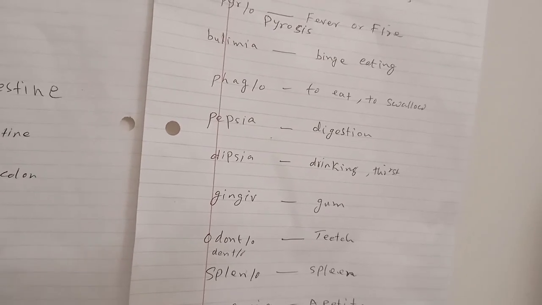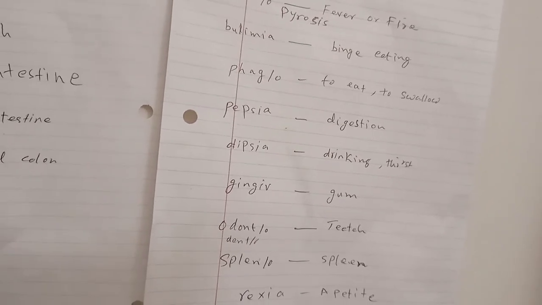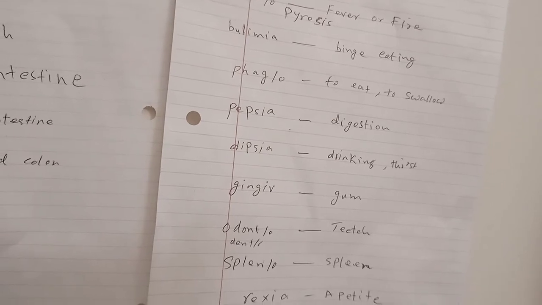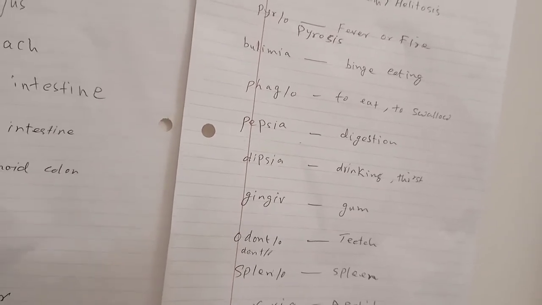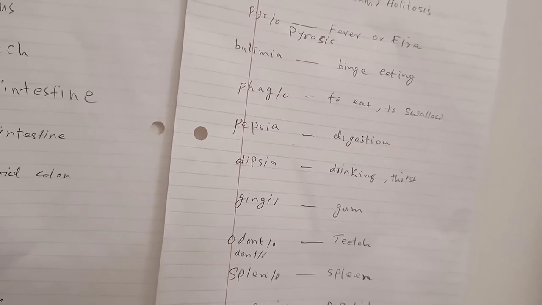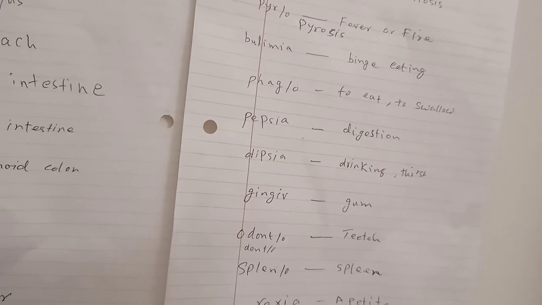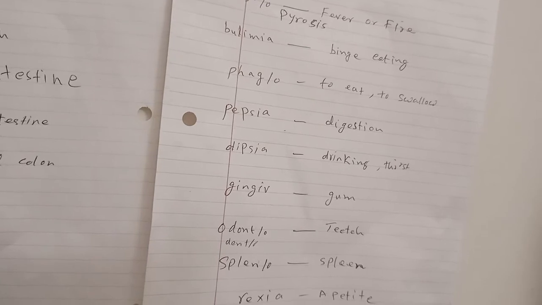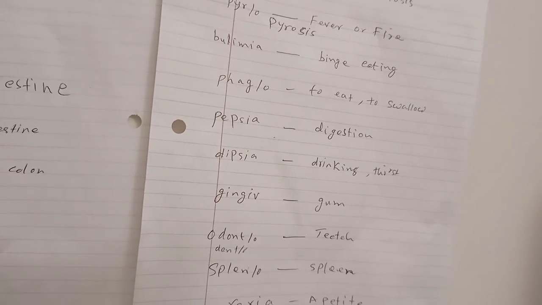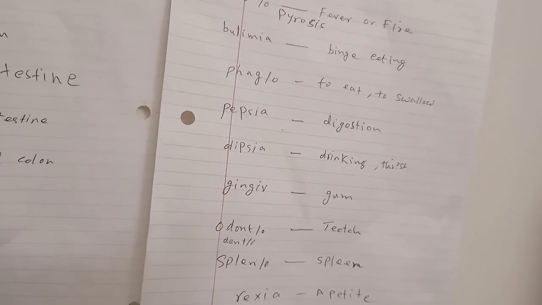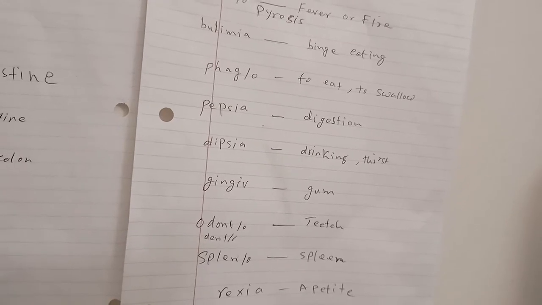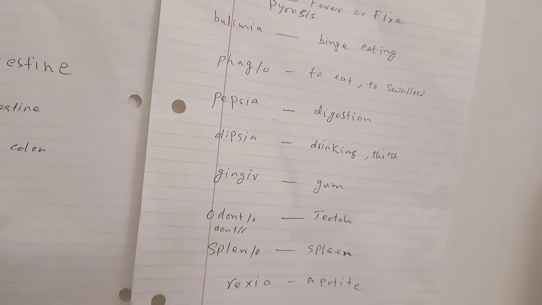Phago. Phag means to eat, to swallow. Dysphagia, difficulty in swallowing, difficulty in eating. Aphagia, no swallowing, no eating. Pepsia, digestion, we already did it.